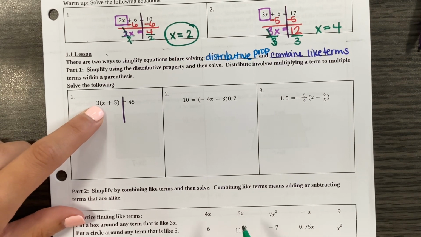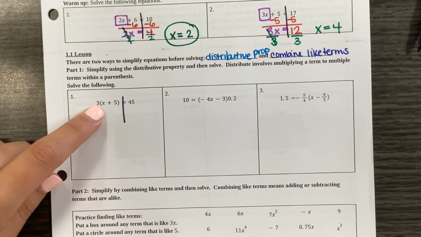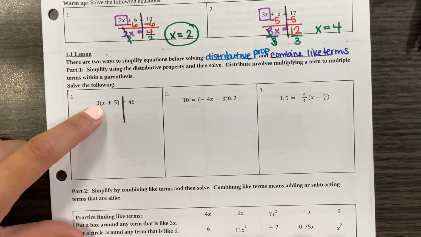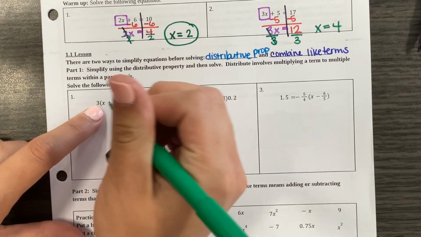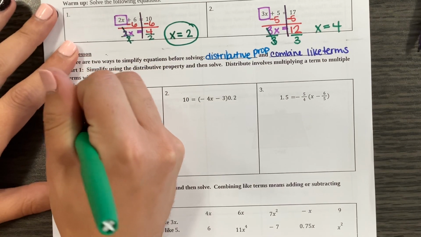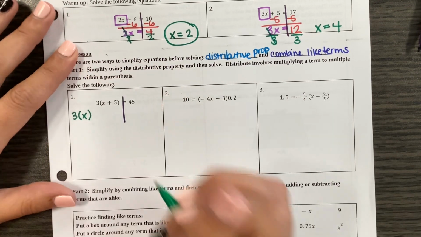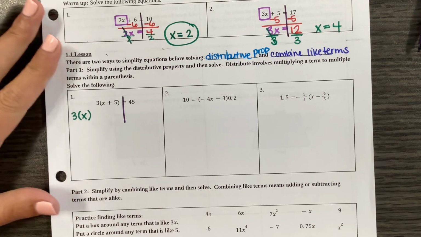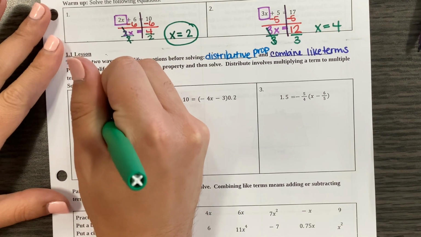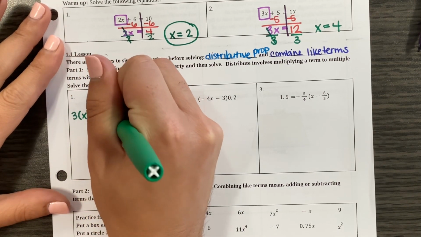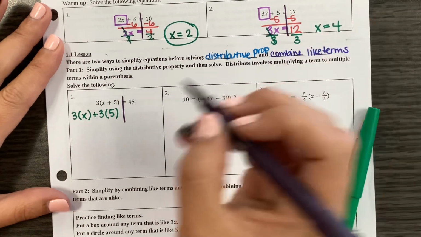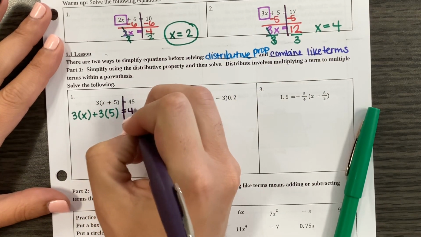So in this example, the number that is being distributed is always the number attached on the outside of the parenthesis. I'm going to act like I'm the number 3. And I'm passing out cupcakes. When I do this, I have to take my number 3 and go see my friend x. I then have to take my number 3 and go see my friend 5. And it's still going to equal 45.